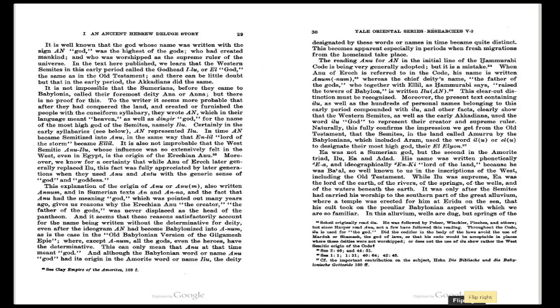Okay, but according to the translator, Victor N. Alexander, it's Il, it's not El, because El is a pagan Canaanite god, right? Il, I-L, is the real name of God, apparently, not El.